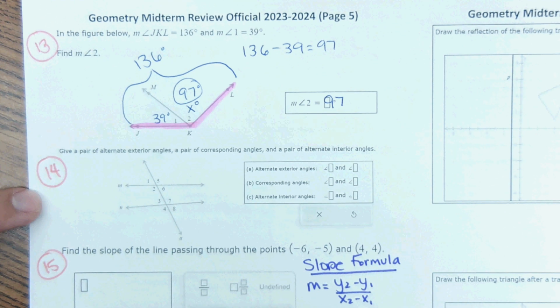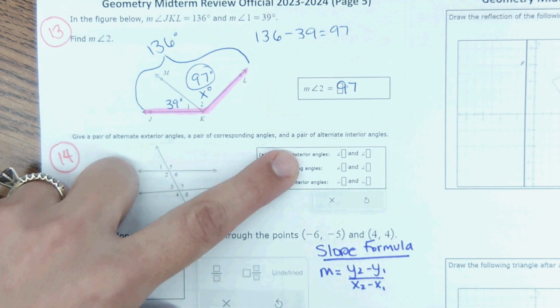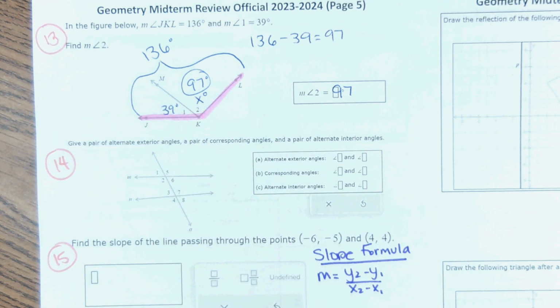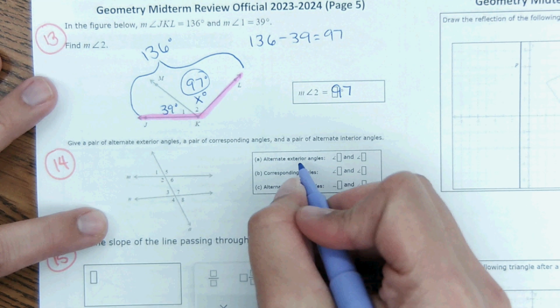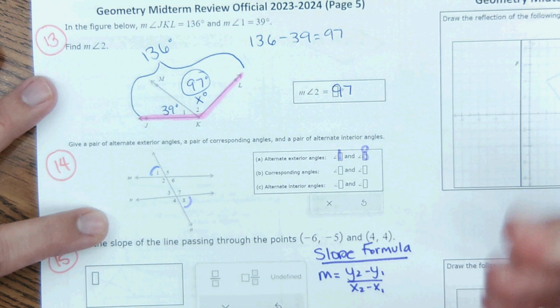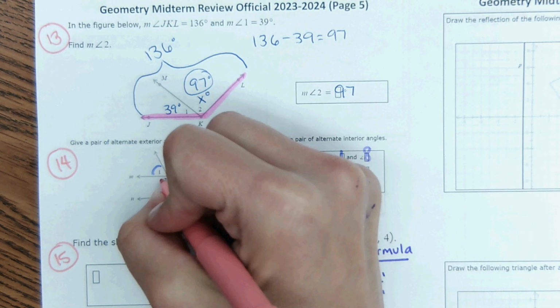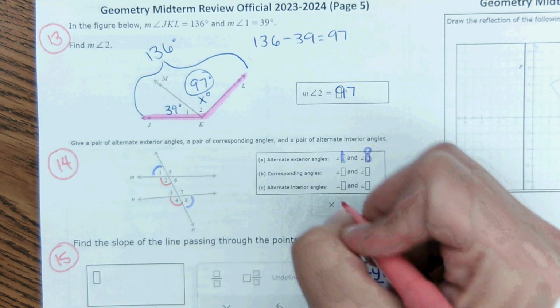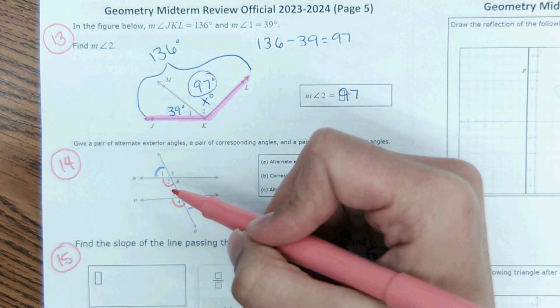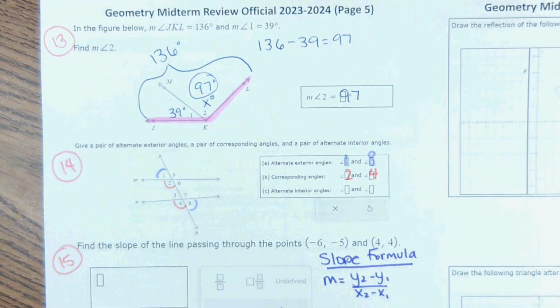Okay, number 14, it talks about angle pairs. Give a pair of alternate exterior, a pair of corresponding, and a pair of alternate interior angles. Okay, so alternate exterior would be like 1 and 8. So I'm going to use that as my pair. It could also be 5 and 4, but I just chose one of them, and that's what it's looking for, just one pair of alternate exterior angles. Corresponding angles would be like 2 and 4 are the two I'm going to choose. Now also you could choose 1 and 3, 5 and 7, or 6 and 8. It's just asking you for one pair.